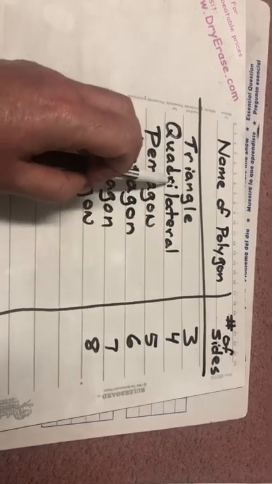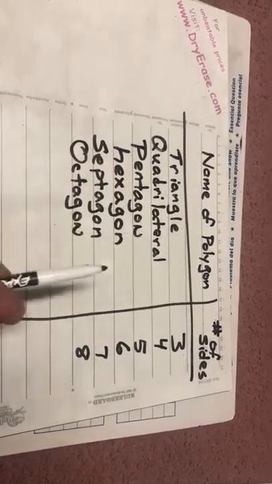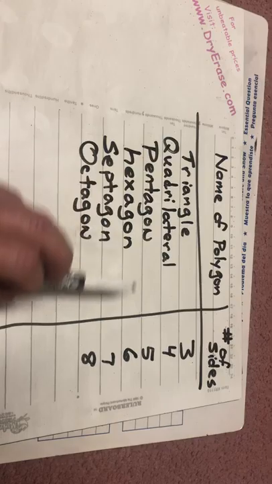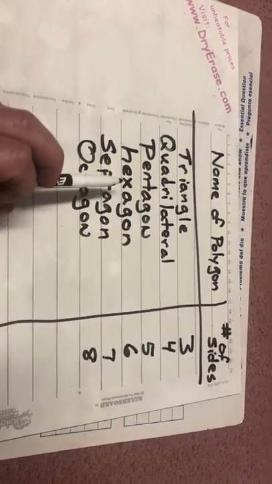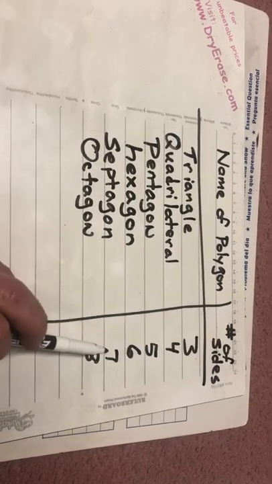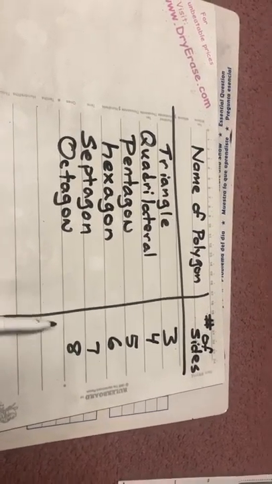We have triangles, which have 3 sides, quadrilaterals, which have 4 sides. Now, we're going to have a special day talking about quadrilaterals and triangles both, focusing on just those. But a general 4-sided figure is what we call a quadrilateral. A pentagon is a 5-sided figure. A hexagon is a 6-sided figure. A septagon is a 7-sided figure. And an octagon is an 8-sided figure.